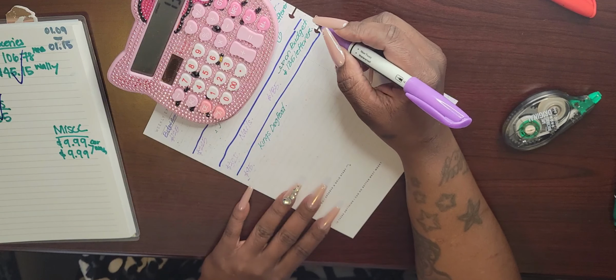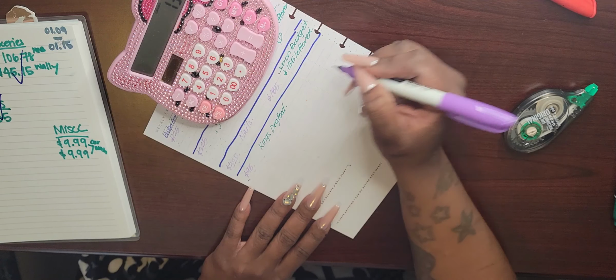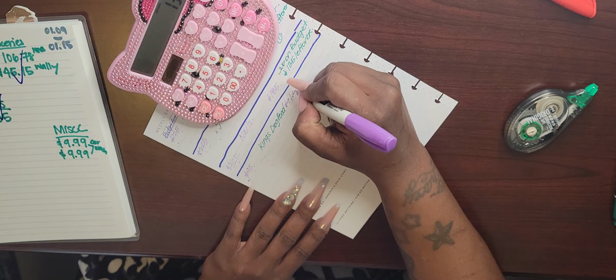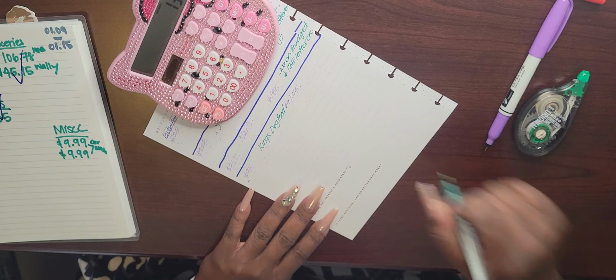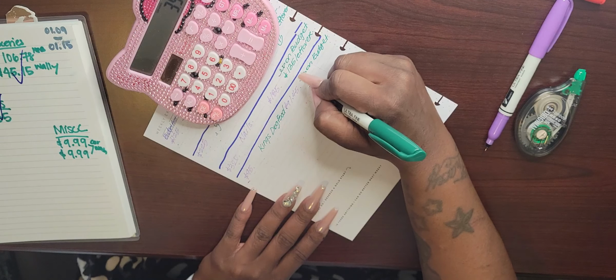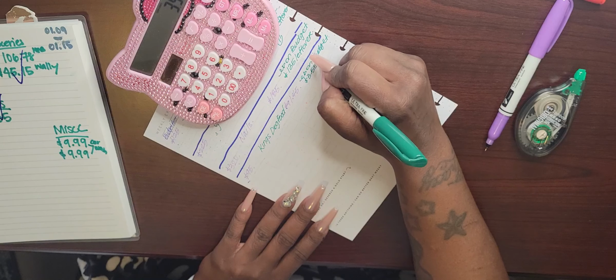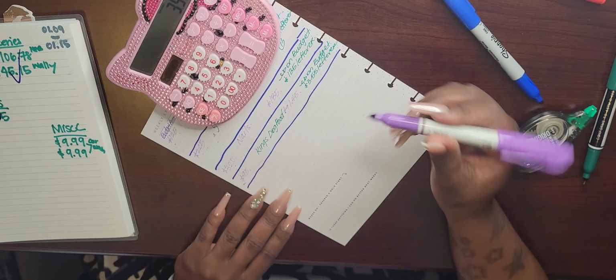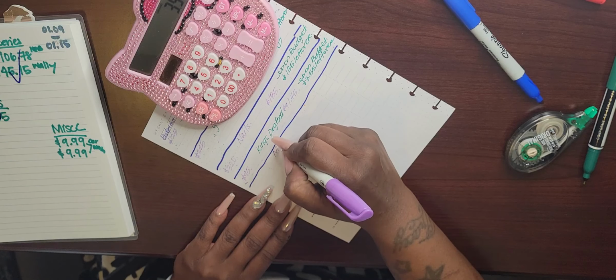So, and again, I'm writing this with the wrong pen, y'all. But anyway, I only ended up spending $91.45. So I am on budget with this as well. I actually have $3.55 left over.